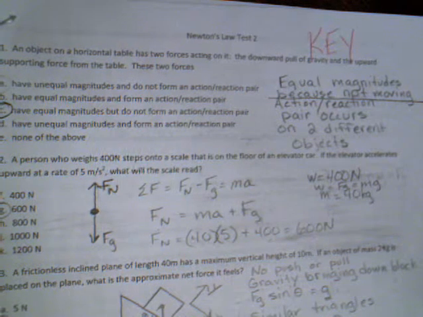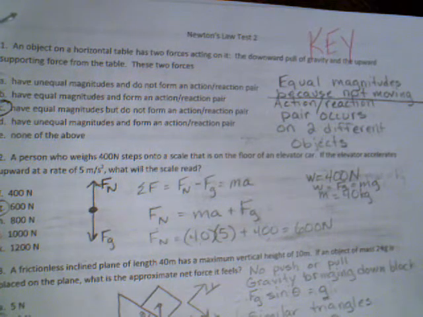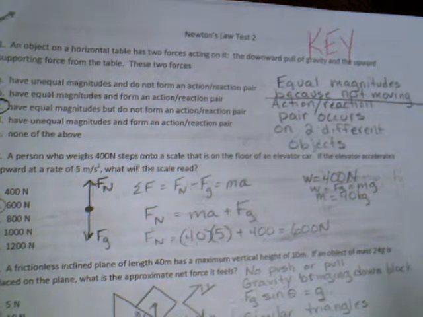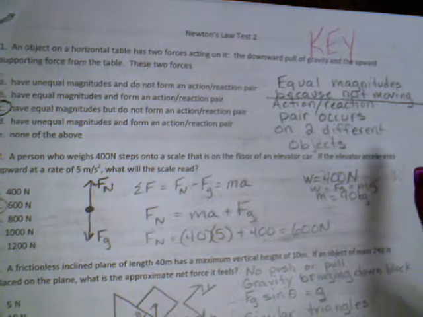Alright class, here's the key for the Newton's Law Test 2. Anytime that you need to pause this video to get this key, to get the answers, you can do so.